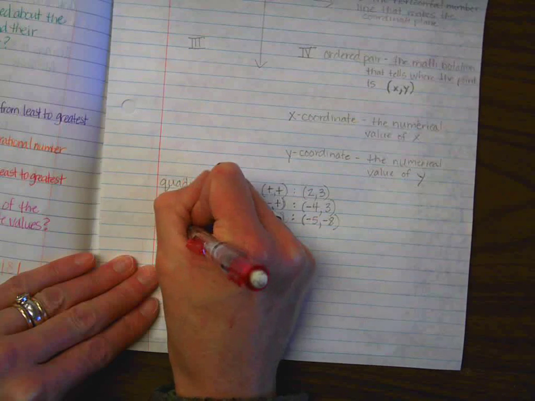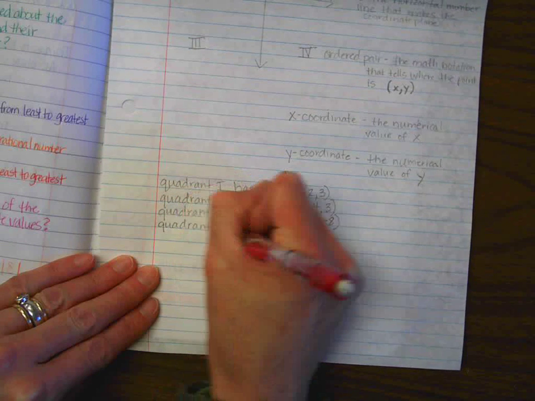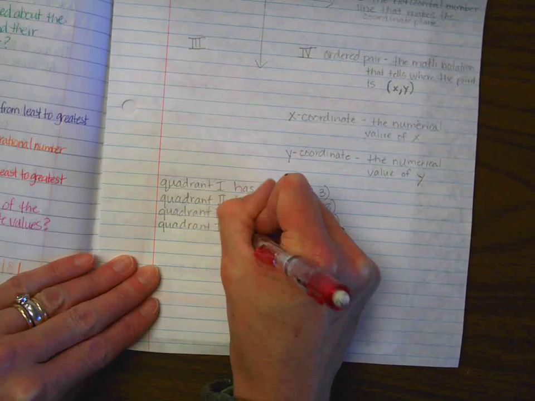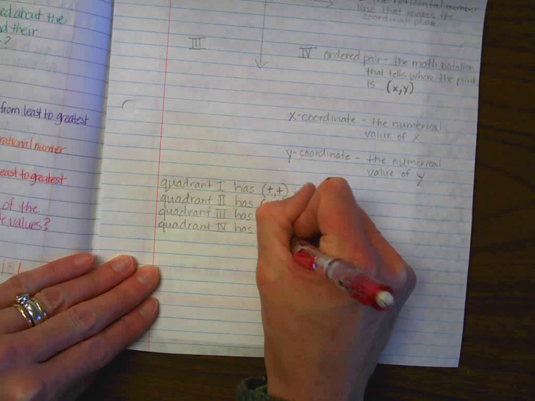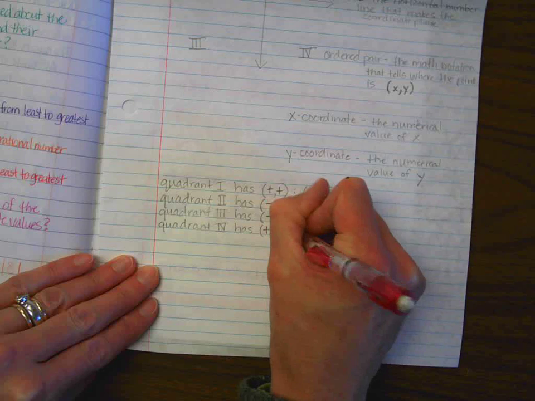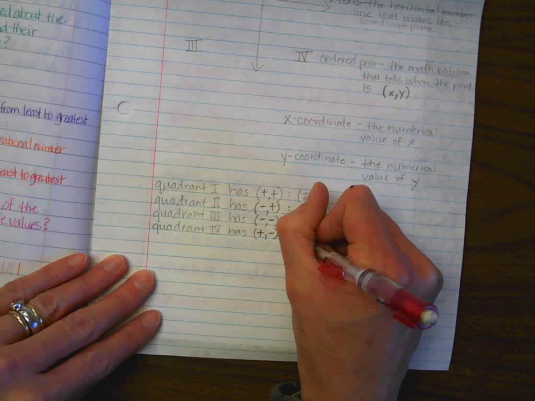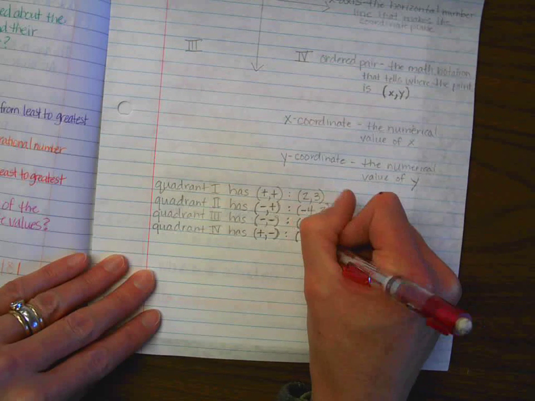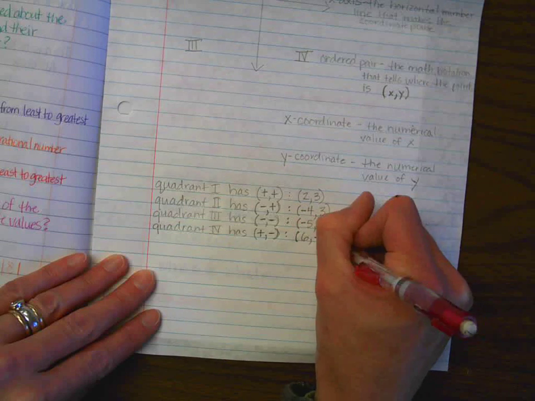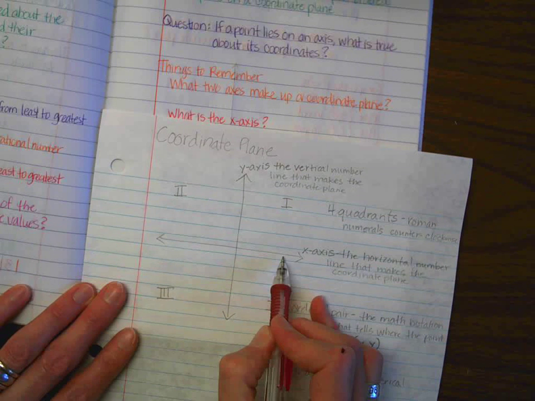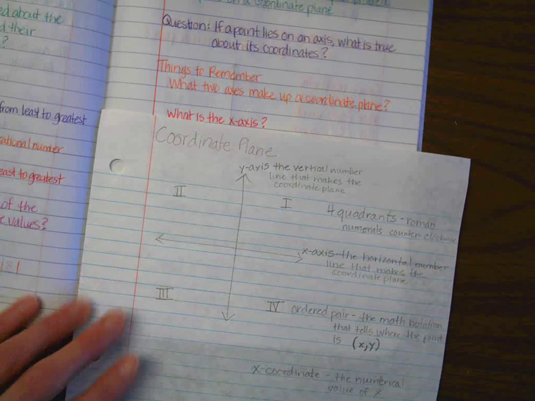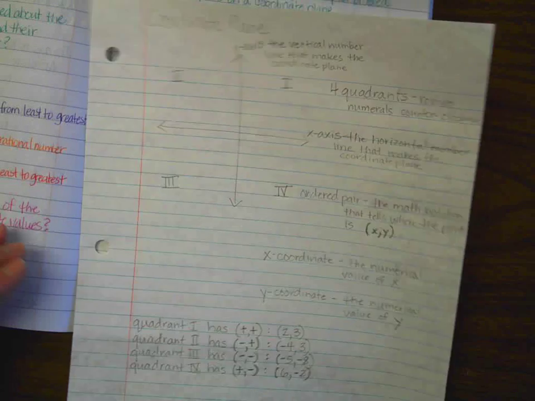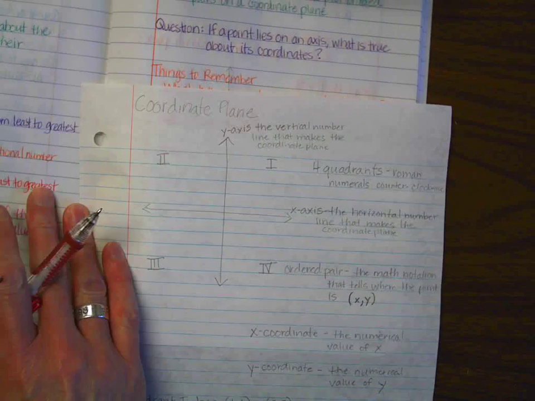Okay, and then the last quadrant, quadrant 4, has all of the positive x values and the negative y values. So an example of this would be parentheses 6, comma, negative 2. So what that's telling me on my graph is go to the right 6, but go down 2, and your point is sitting down here in the 4th quadrant. Okay? So those are all the different parts.